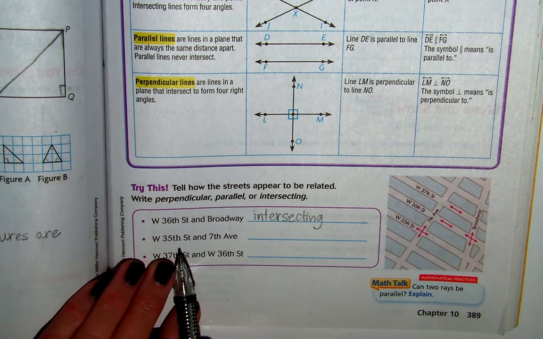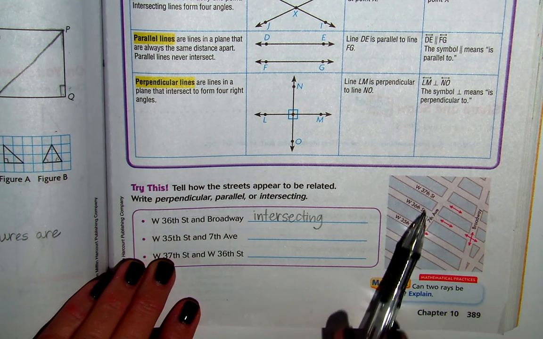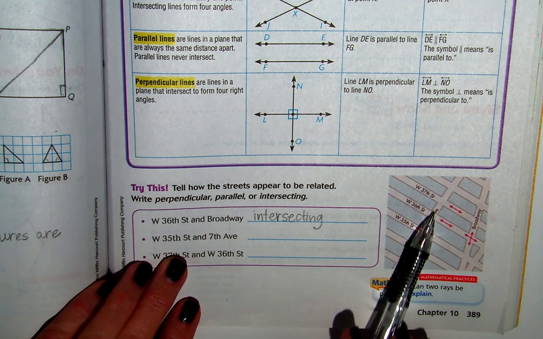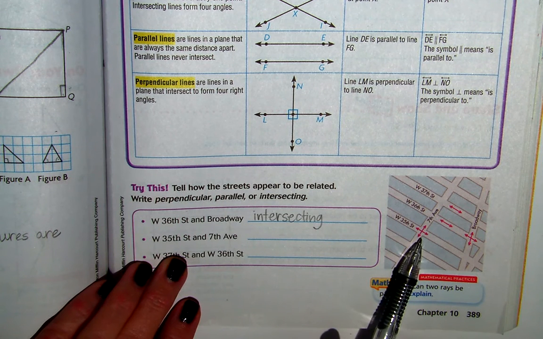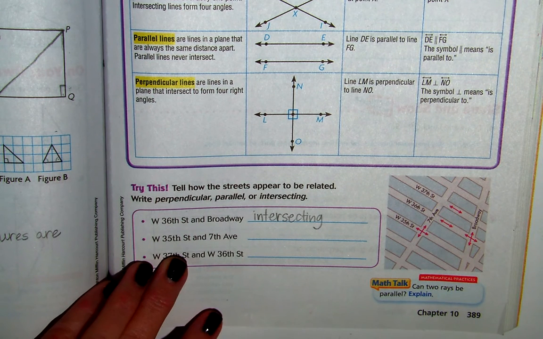West 35th Street, which is one street below 36th, and 7th Avenue. And it even shows you here, the arrows show that they could be intersecting, and they are perpendicular.